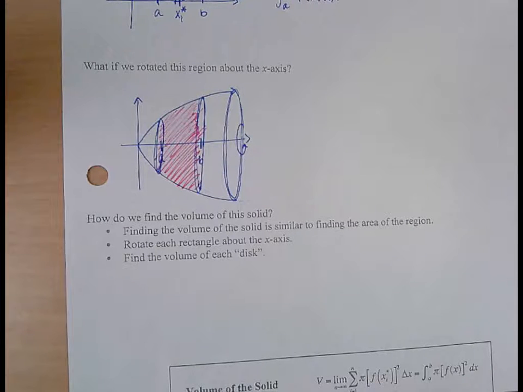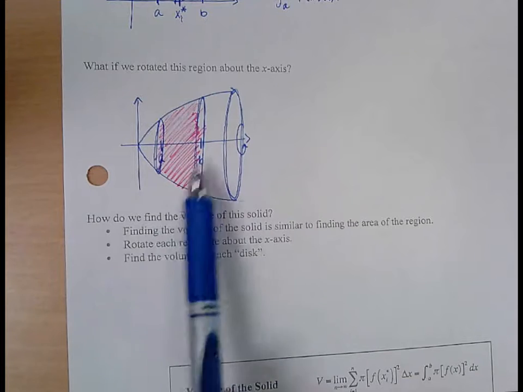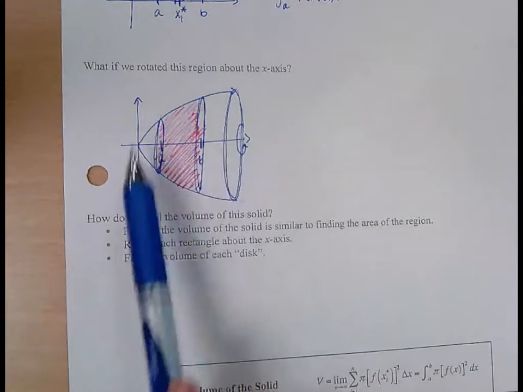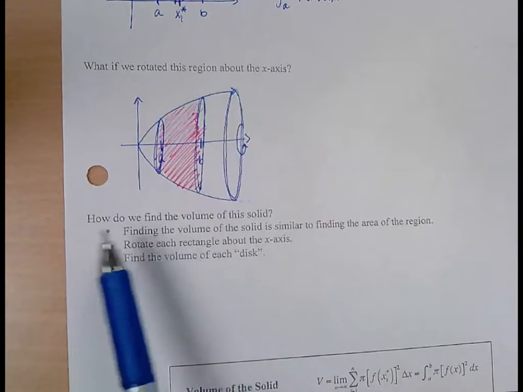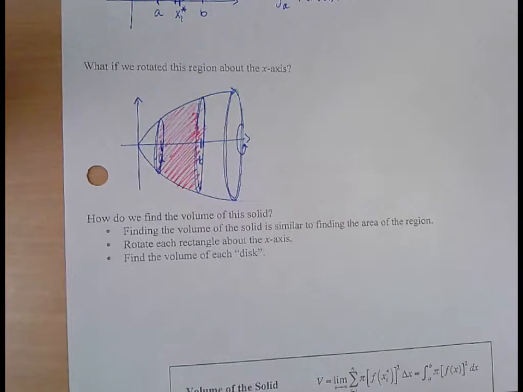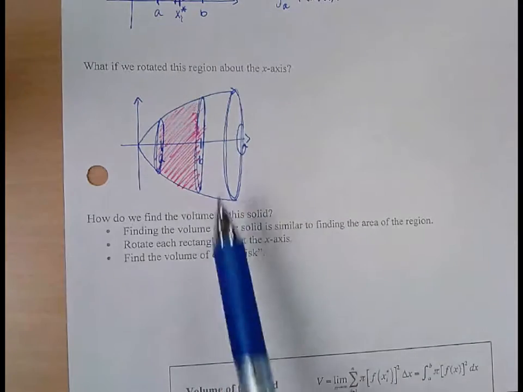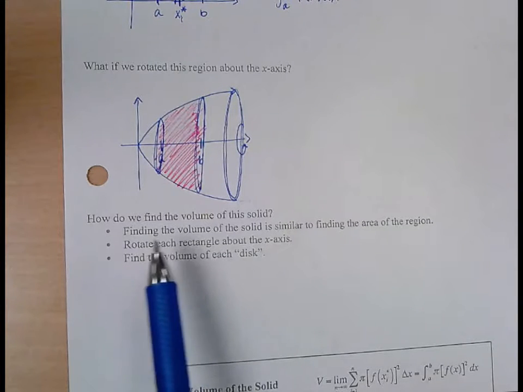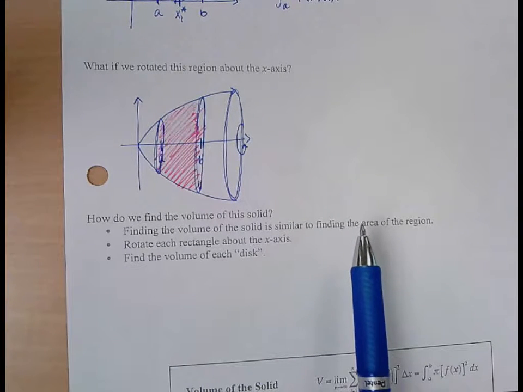So then what I want to build here, or the question becomes, before we were looking for area under a curve, now we're trying to say, okay, now we have this solid of revolution, how do we find the volume of it? So I don't want just the area under a curve, I want the volume of this solid. And how can I use an integral to find that? So I have here finding the volume is similar to finding the area of the region.